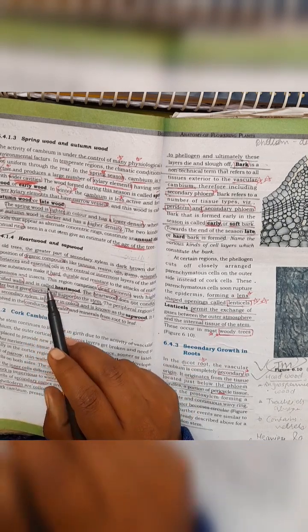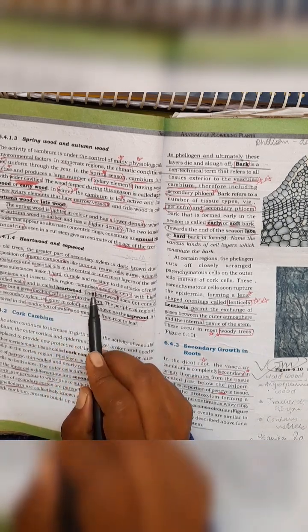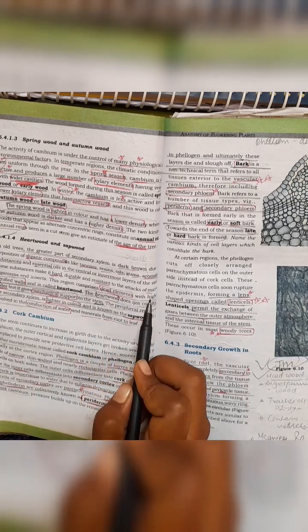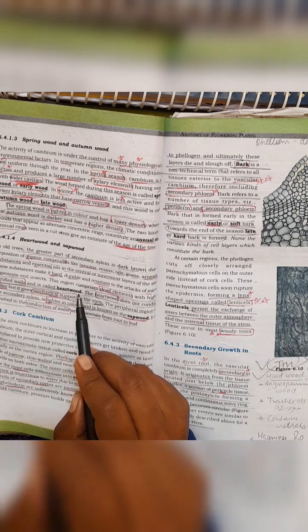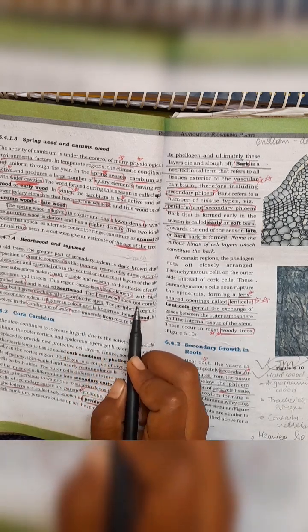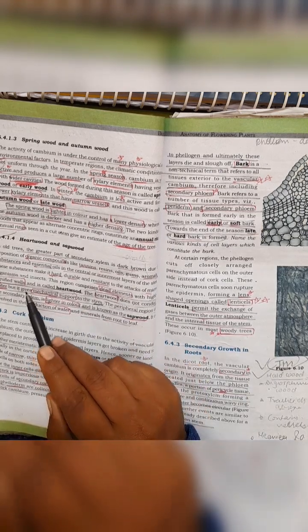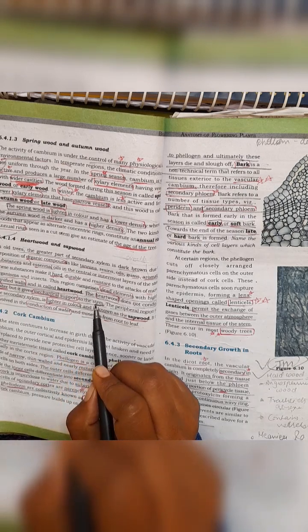These substances make it hard, durable, and resistant to the attacks of microorganisms and insects. This region comprises dead elements with highly lignified walls and it is called heartwood. The heartwood does not conduct water but it gives mechanical support to the stem.